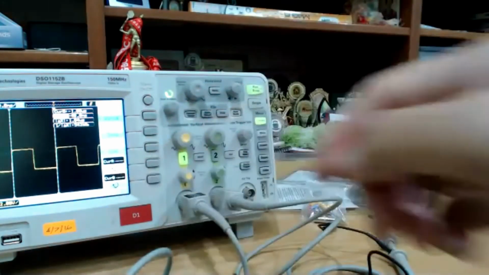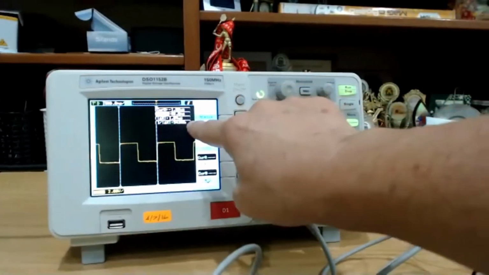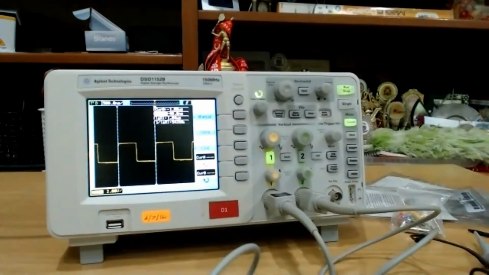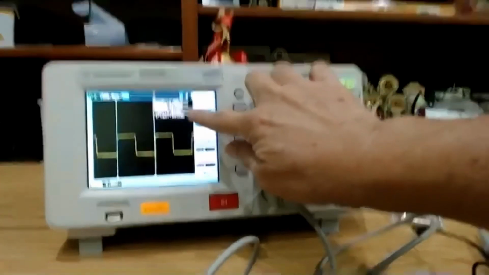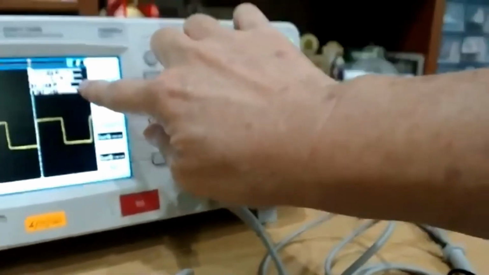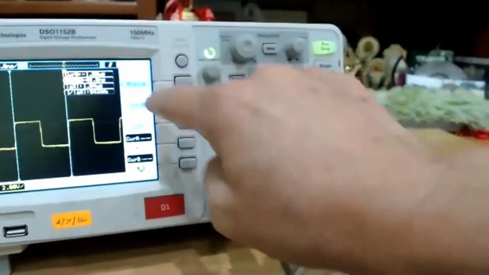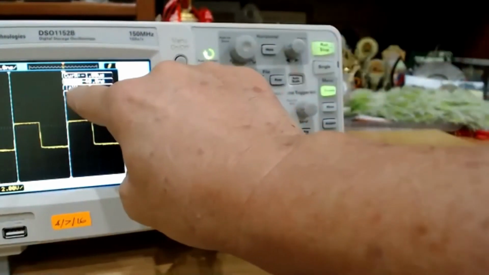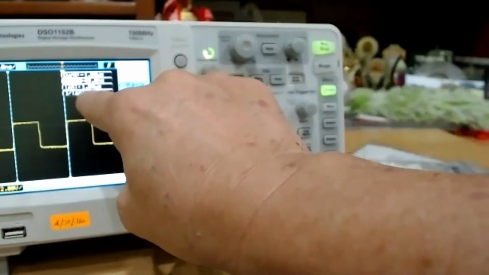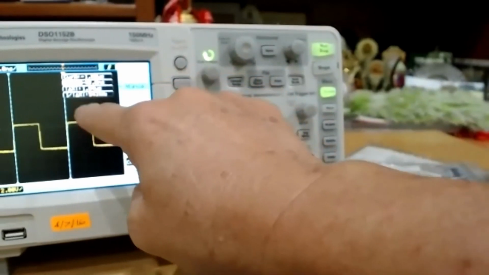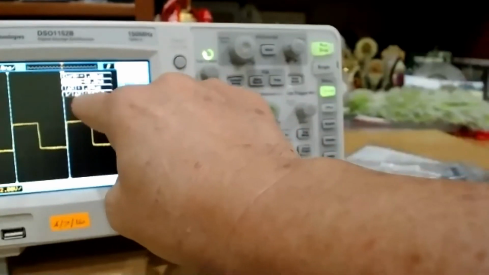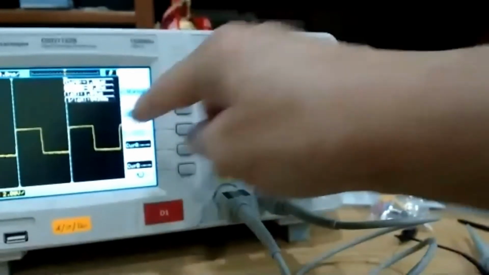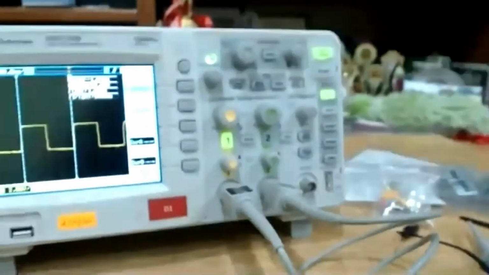If you can see the reading properly, it's not very clear, but let me try to focus. This is supposed to be autofocus. Okay, anyway, you can see cursor A and cursor B. The delta between cursor A and cursor B is 1.84 microseconds. So you can calculate 1 over delta x, which is the frequency. Using the cursor, we can measure the period and calculate the frequency.